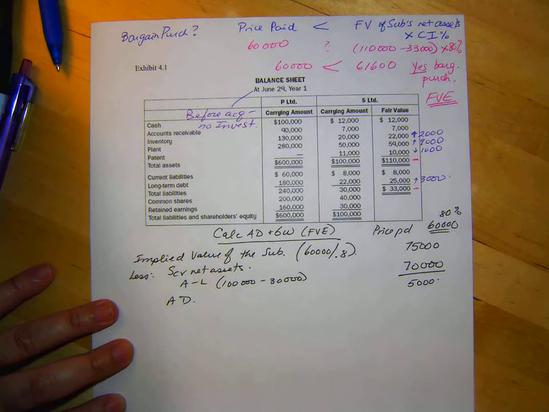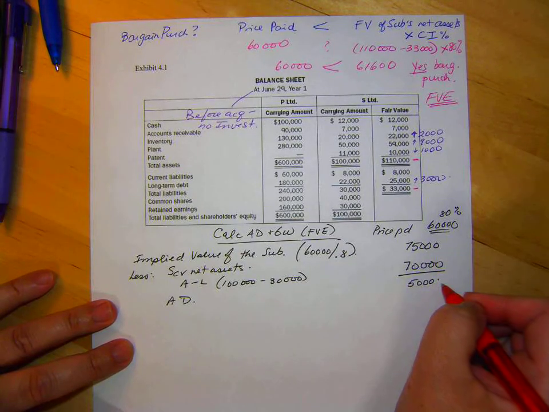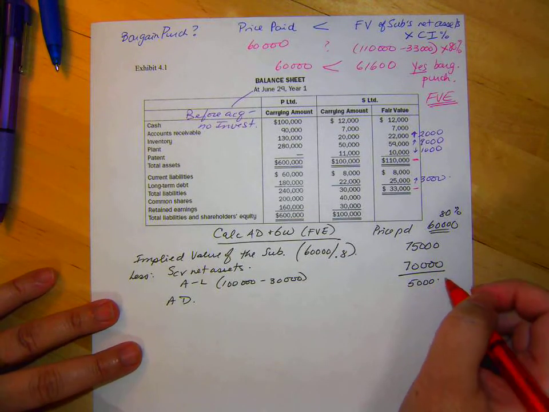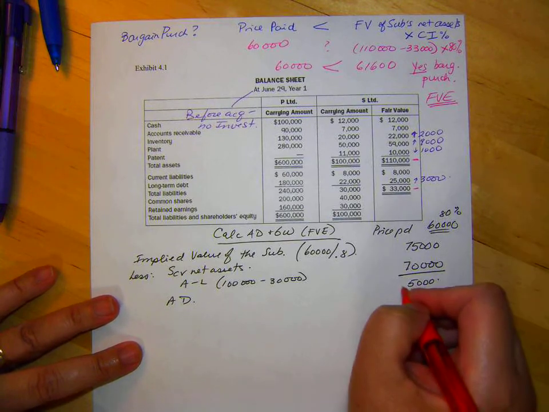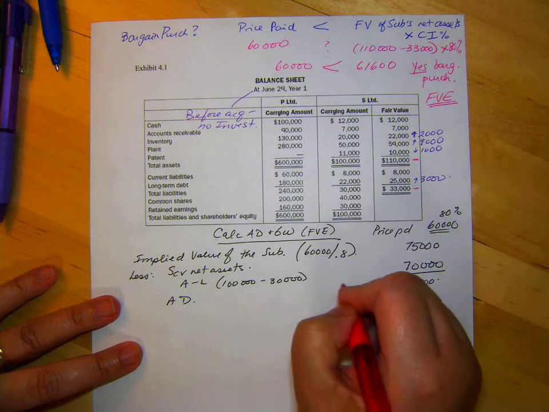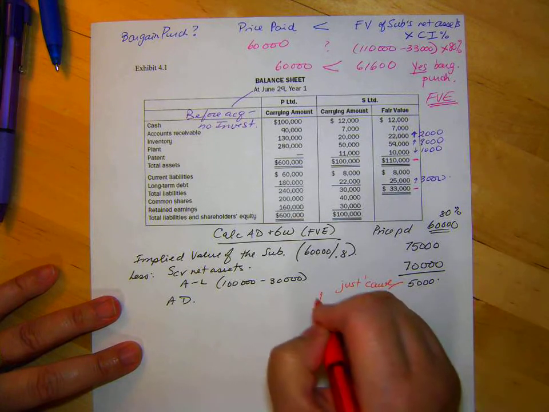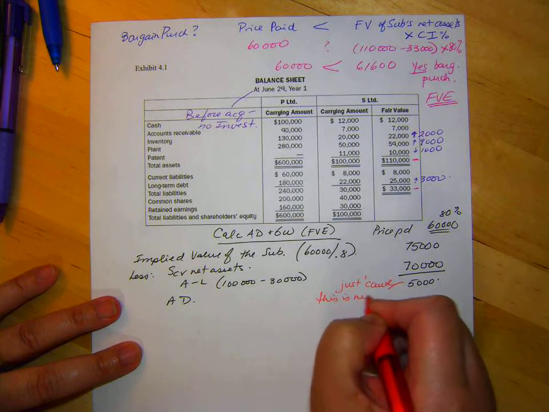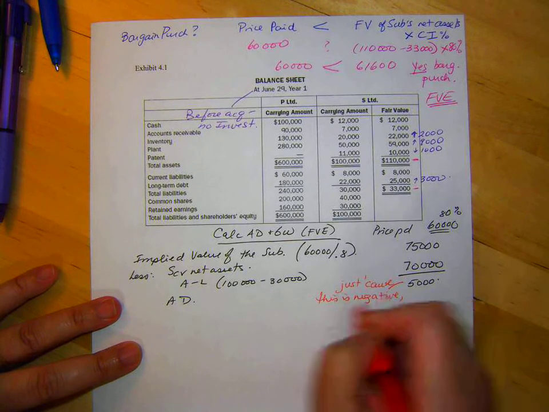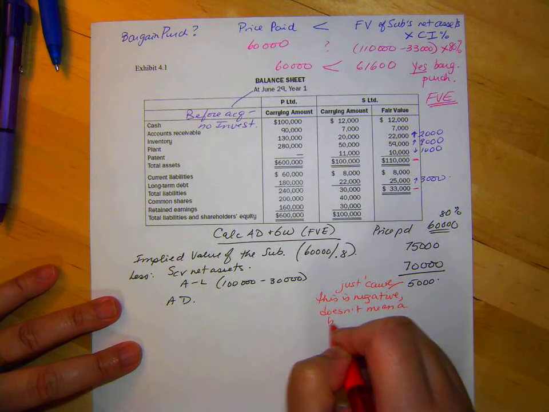Now, sometimes this will go negative right away, sometimes it won't. But beware, just because this is negative, doesn't mean a bargain purchase.